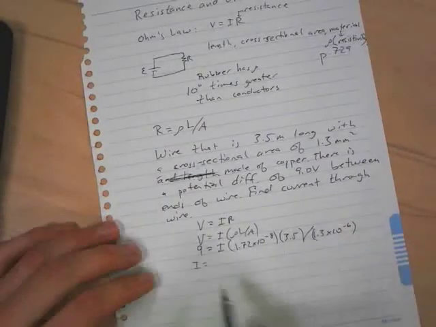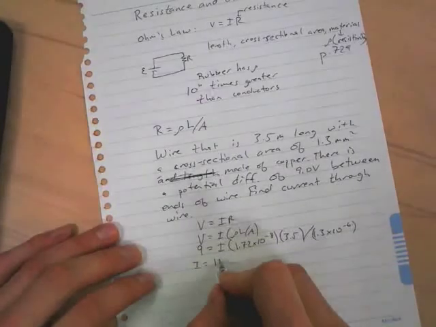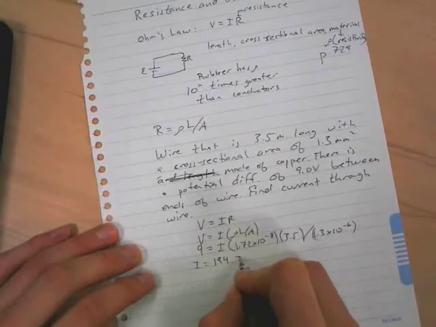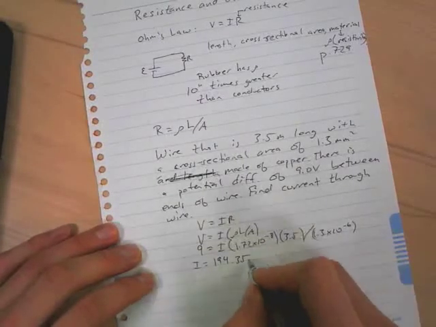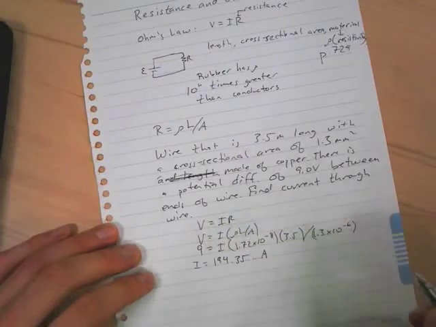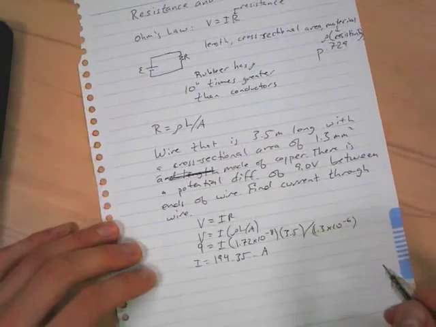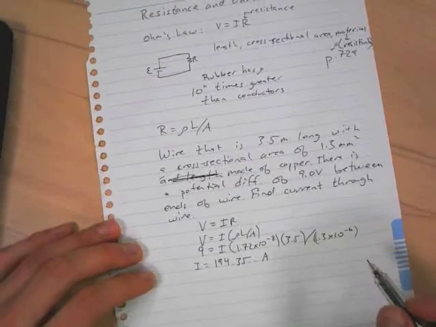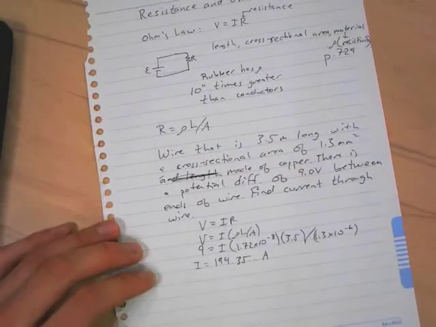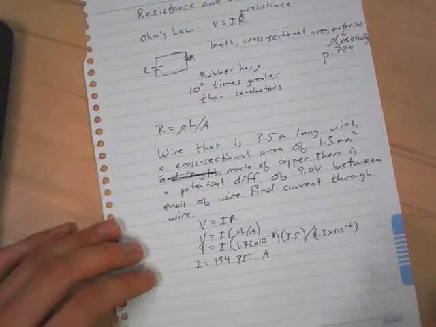And if we punch those numbers in, we get a current of 194.35, etc. amps. So those probably aren't very realistic numbers because that's kind of a ridiculously high current. But you get the principle.